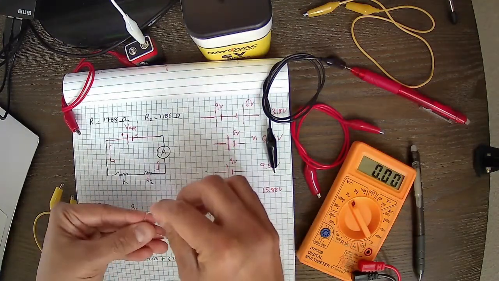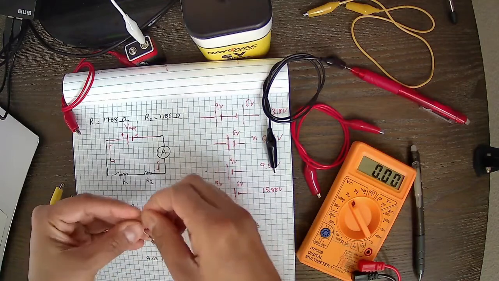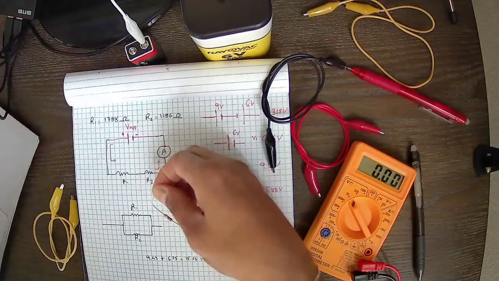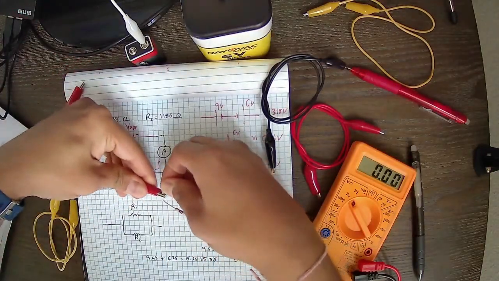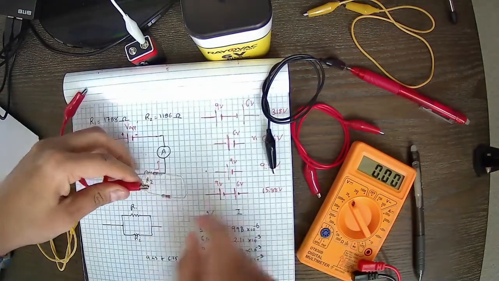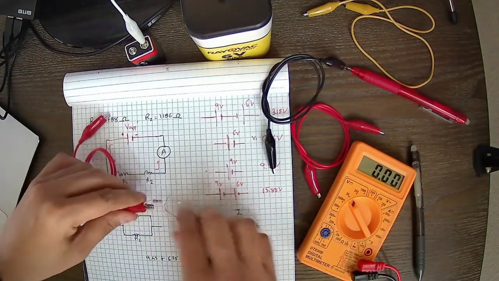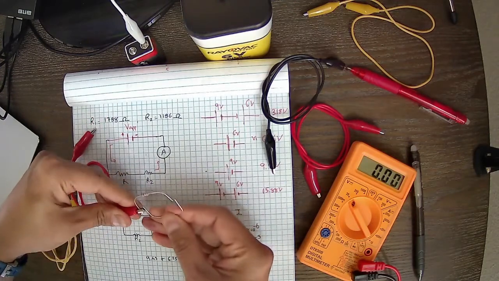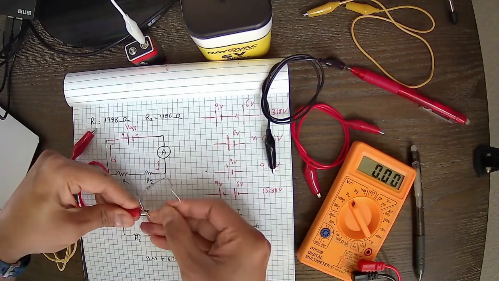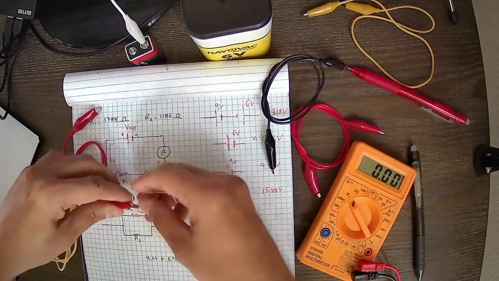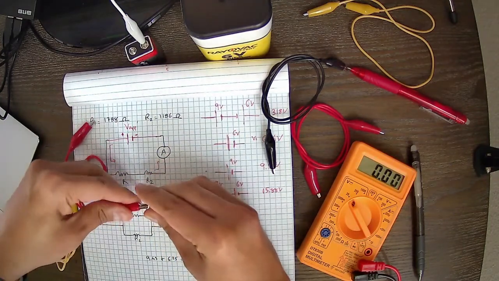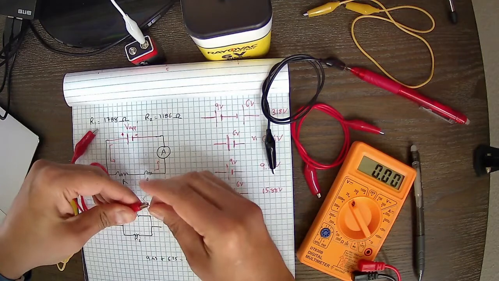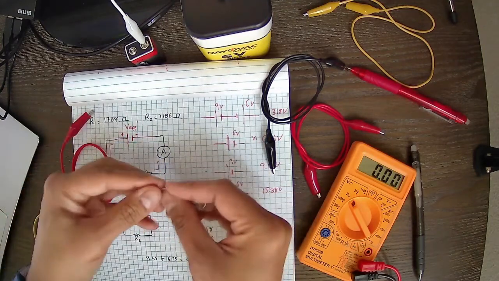What I'm going to do is connect these two together like this. Make sure you put them on top of each other, because if they are on the side, it could loosen up the connection.